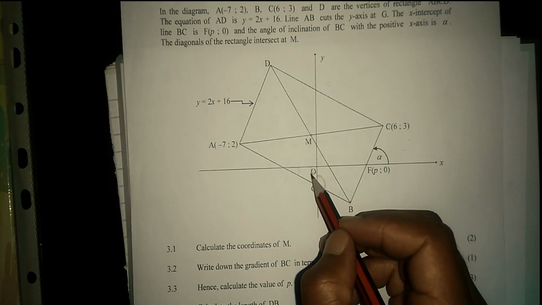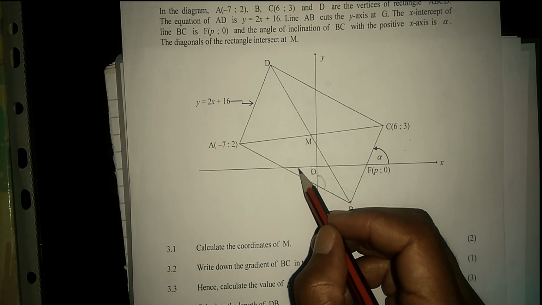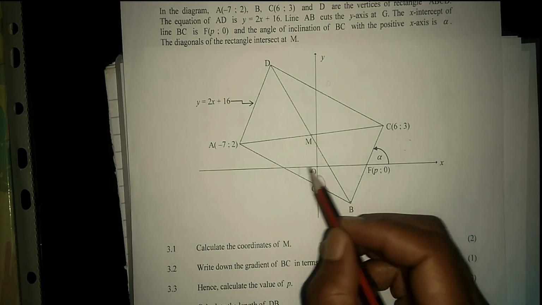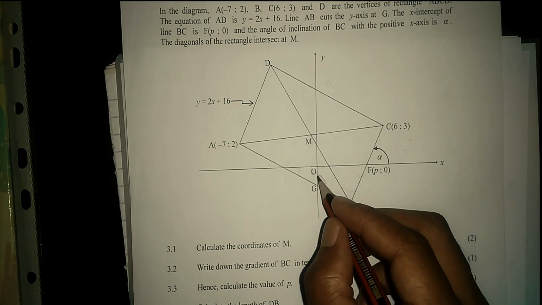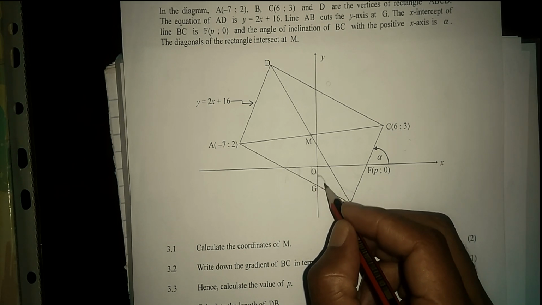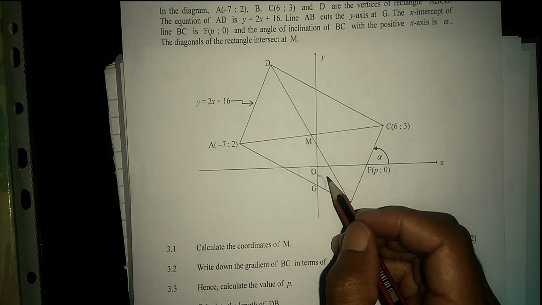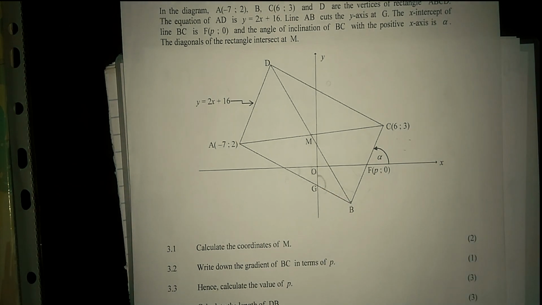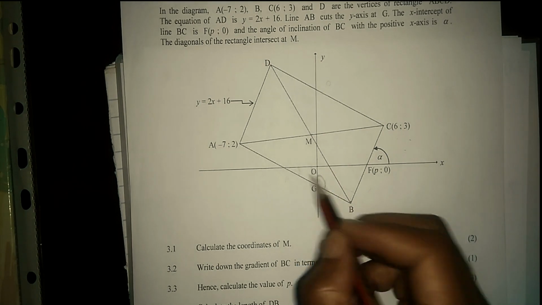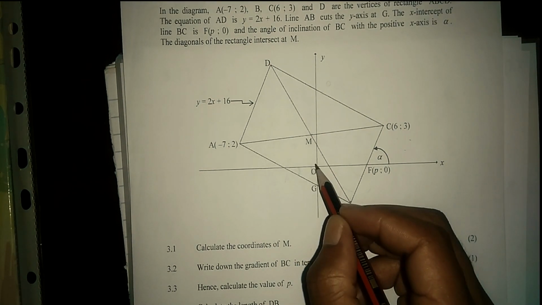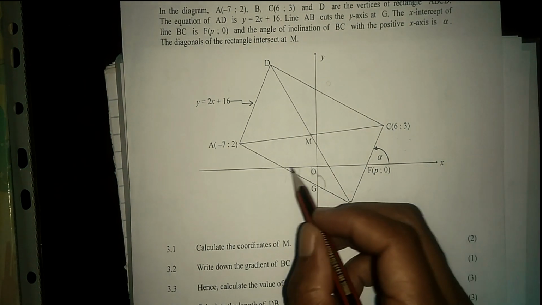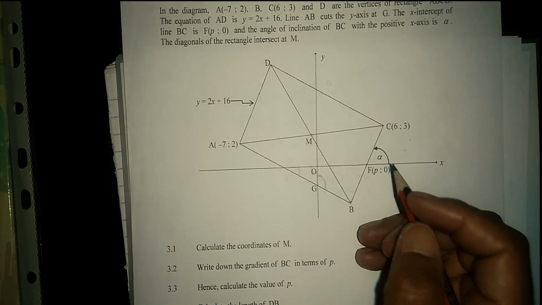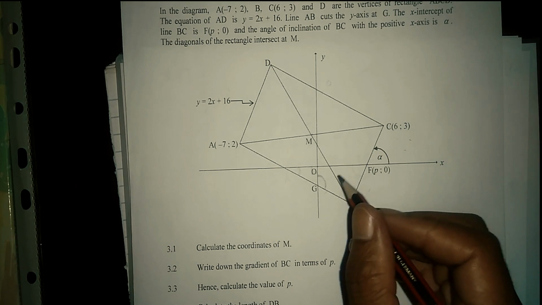The angle we want is the exterior angle of a triangle, so it equals the sum of the two interior opposite angles. There is one big triangle and one small triangle.